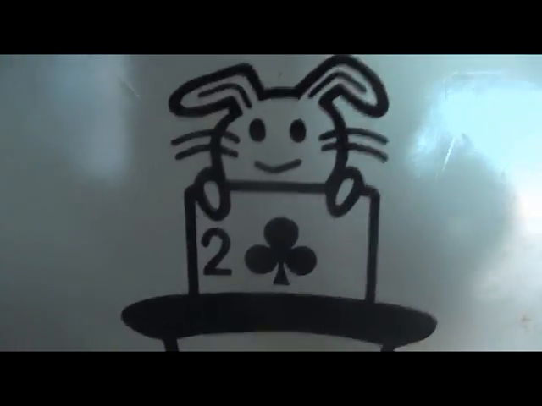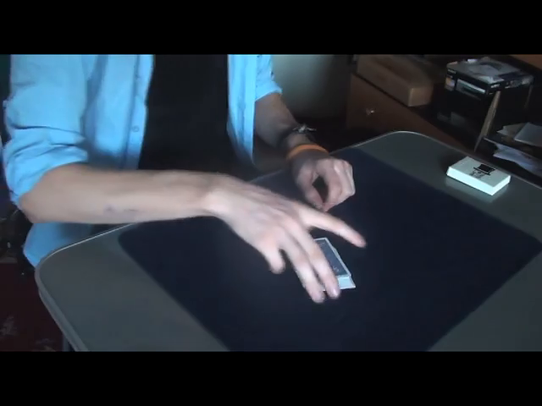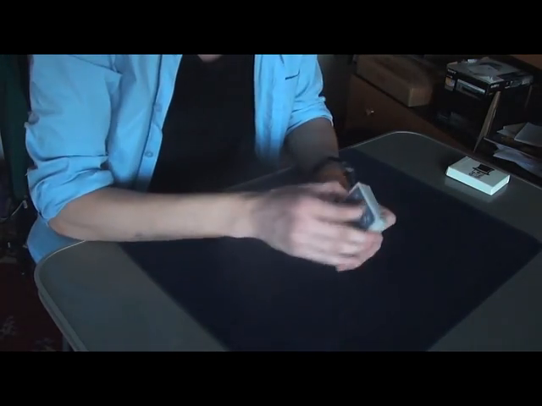Two Rabbit! Hello! Hello! Hello! Okay, that's enough for you now. He got his time. Let him have his time.